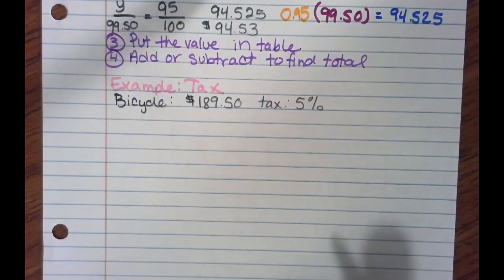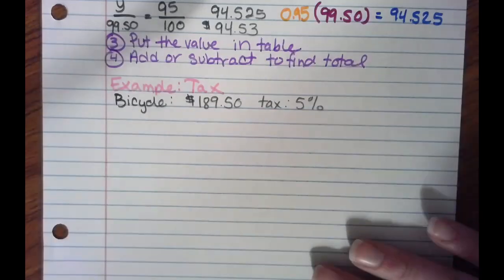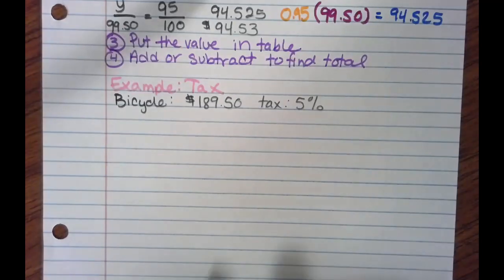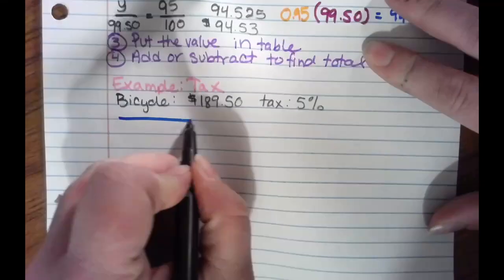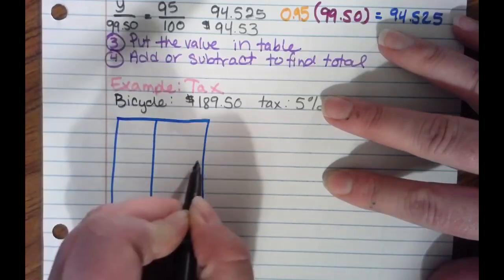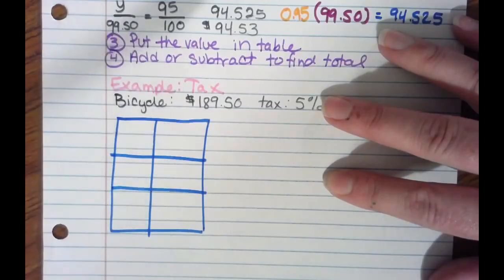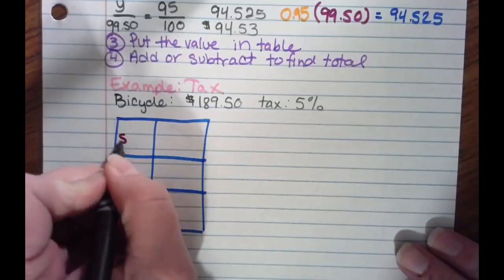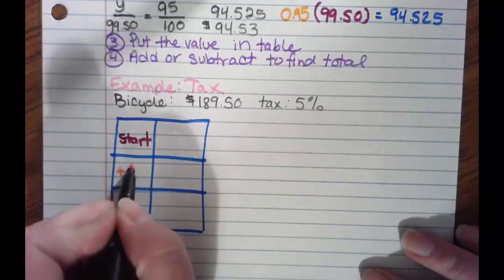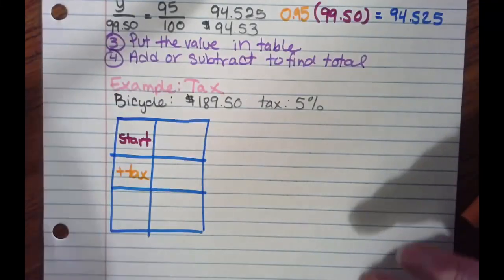So if I buy a bicycle that's $189.50, and I'm going to do 5% tax on it, let's figure out how much I'm going to actually pay for that bicycle. But we're going to do, again, the two-step method, where we say, okay, the bicycle itself is $189.50. I need to add what I'm paying in tax on top of that. So we're going to set up a table. Oop, I did not make that one wide enough. That's okay. Sometimes I do that, where I just do not do the right dimensions at all. So I'm going to squeeze that in there. There's the start. And then we've got to add a tax onto it. Okay, and then we're going to end with our total.